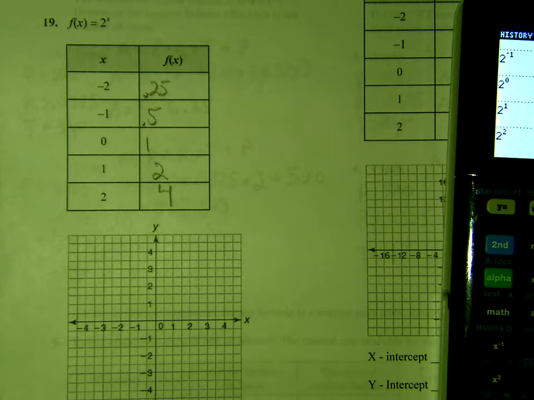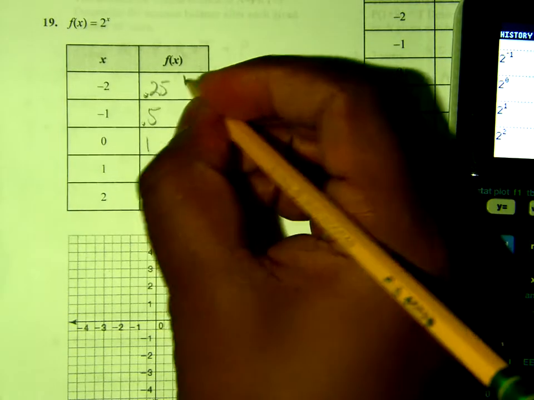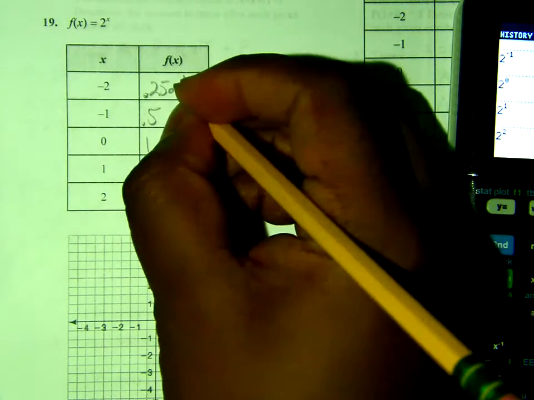All right, so as you notice, you got 0.25 there, and that's similar to 1/4. So you can write 1/4 instead of 0.25 here. So I'm going to go ahead and write that out here, 1/4, either way.